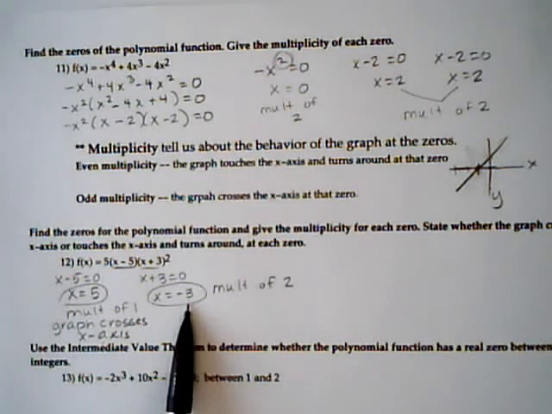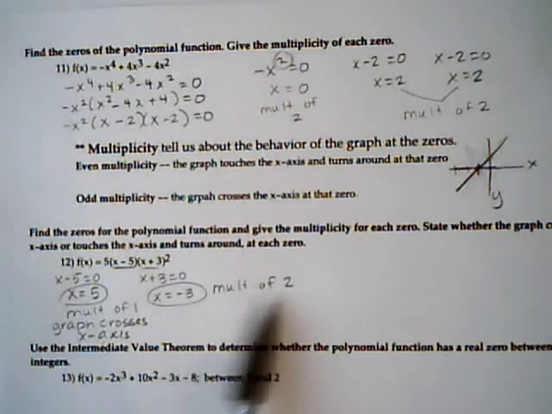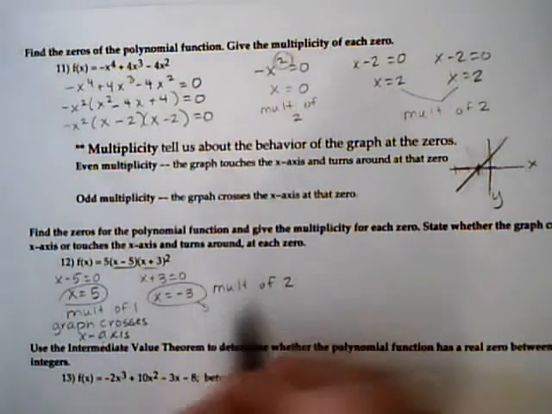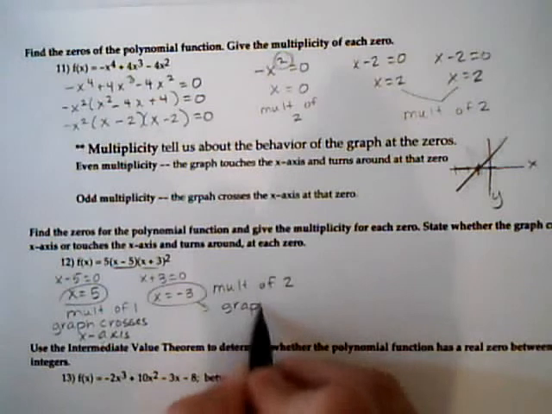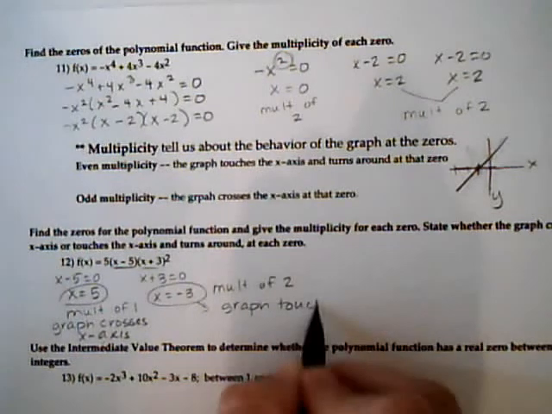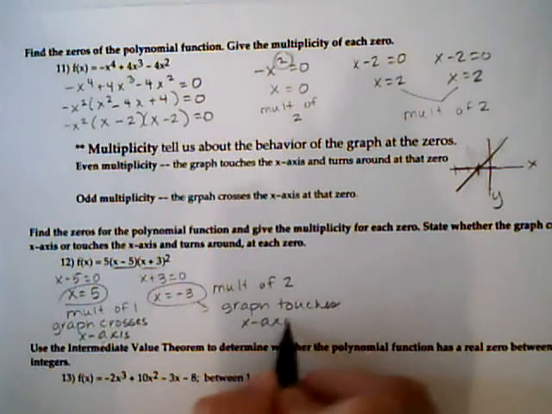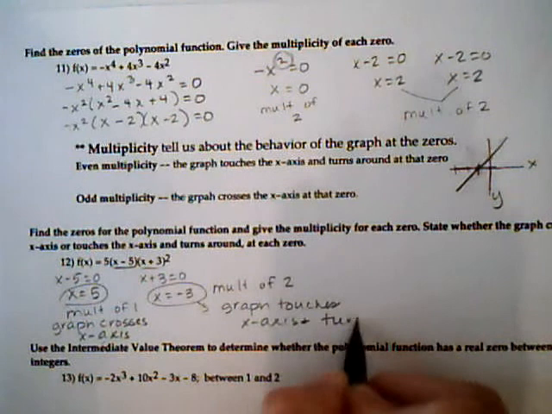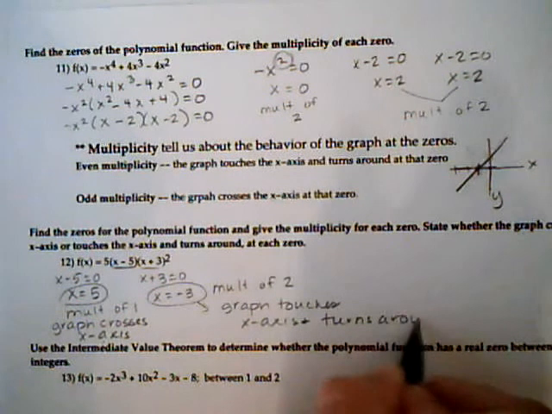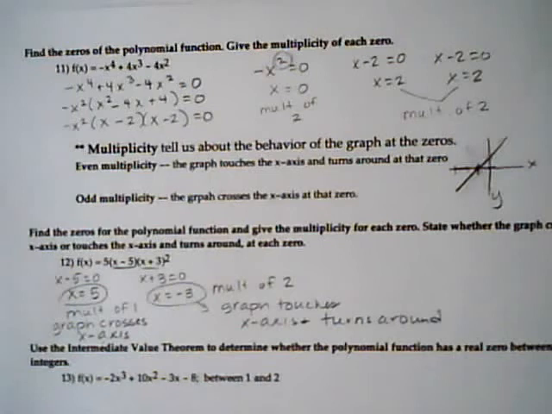Okay, at x equals negative 3, because it has a multiplicity of 2, this means that the graph touches the x-axis and turns around at x equals negative 3.